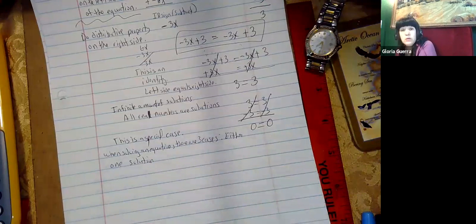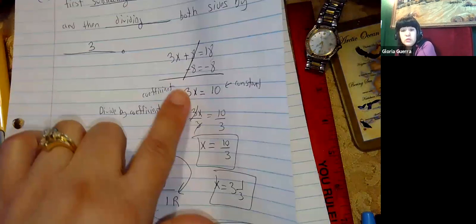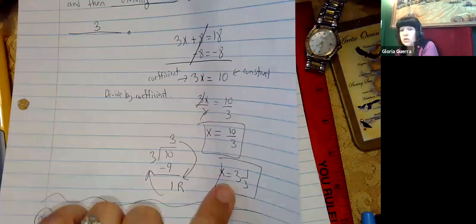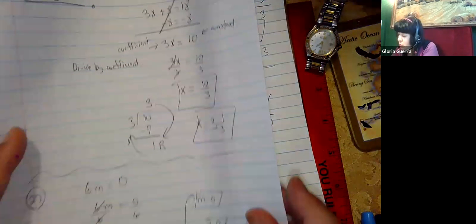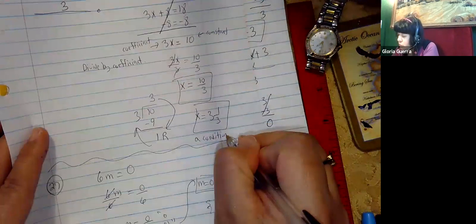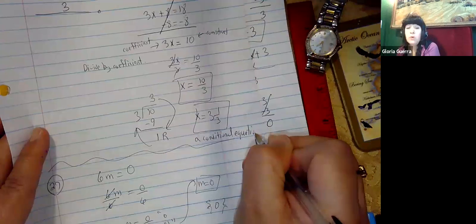We solved this one and got one solution. And that's called a conditional equation.